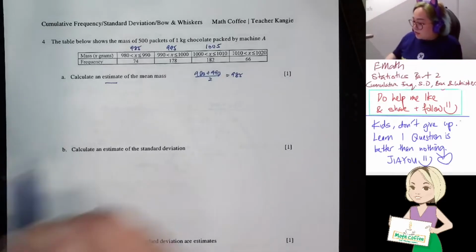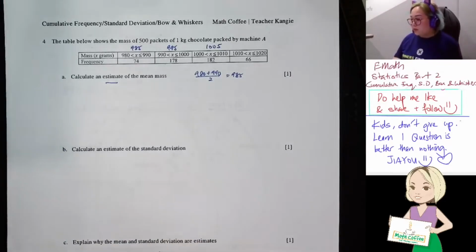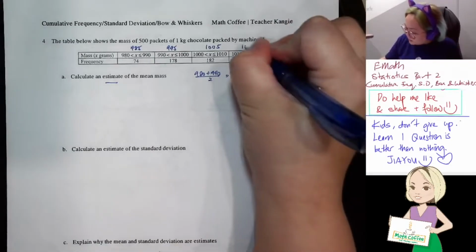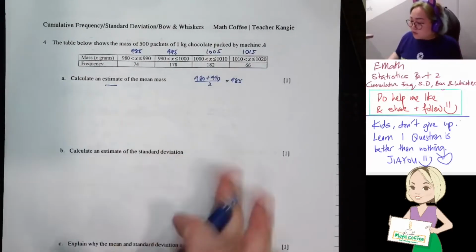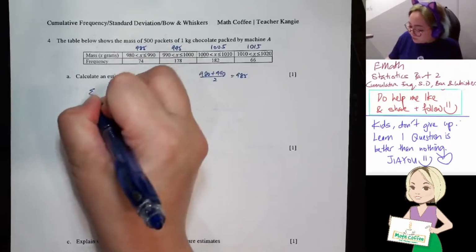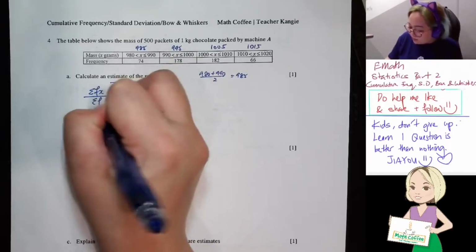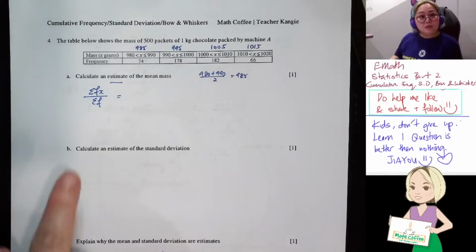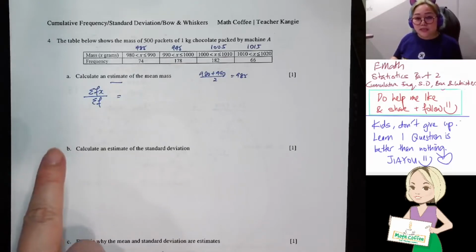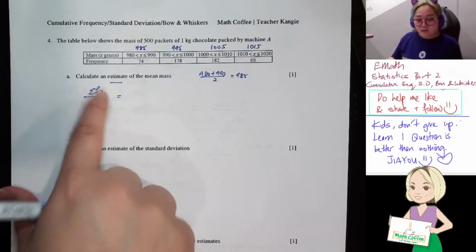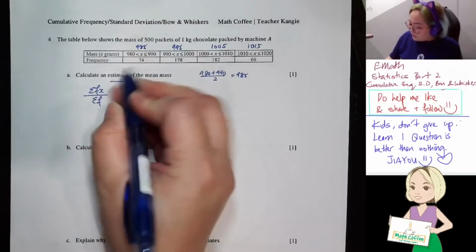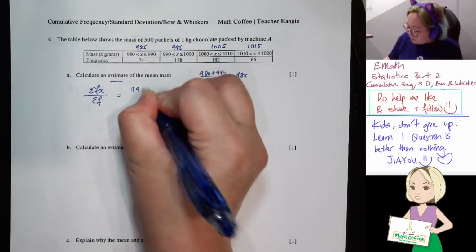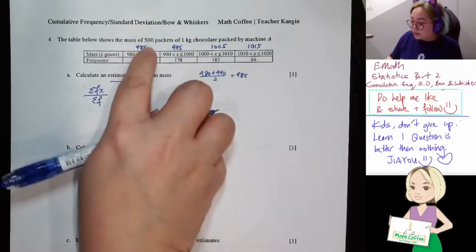Okay, let's continue. So you understand why we need to find the mid value. Now the last one here, 1015. So now we have our mid value and we are ready to find the mean. The formula is sum of fx over sum of f. This is given during the exam. So sum of fx, just follow the fx, f times x. F means the frequency, so it's 74. X is the data. In this case, we are taking the mid value.